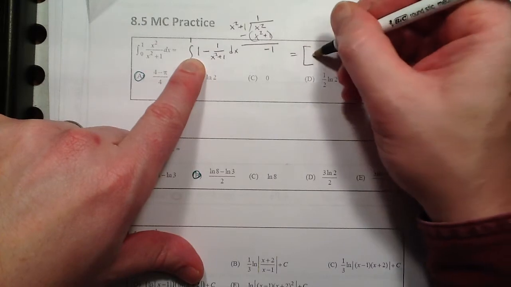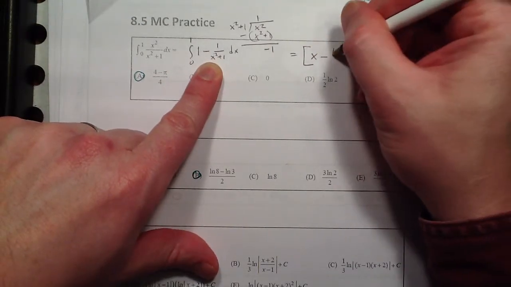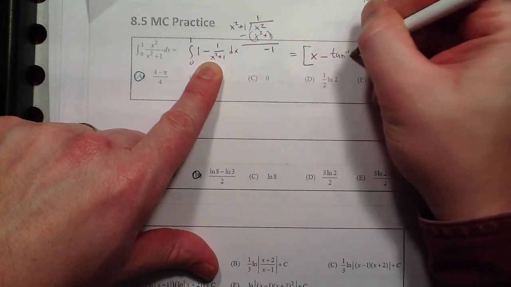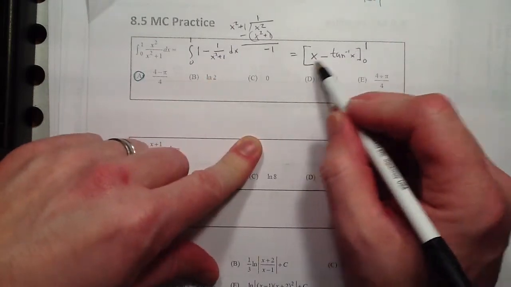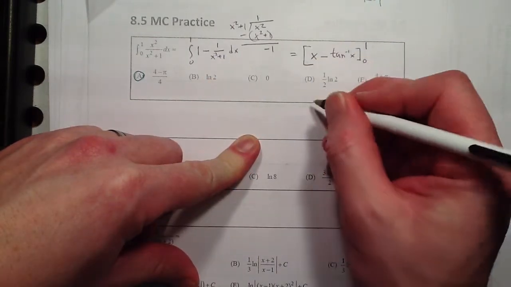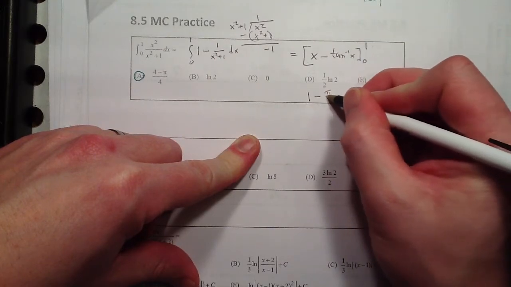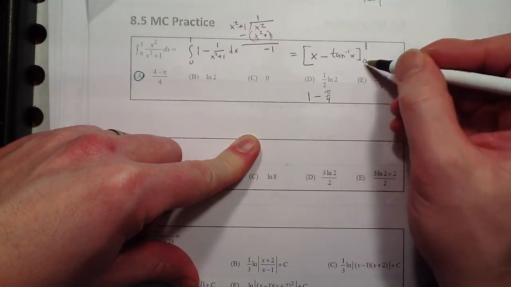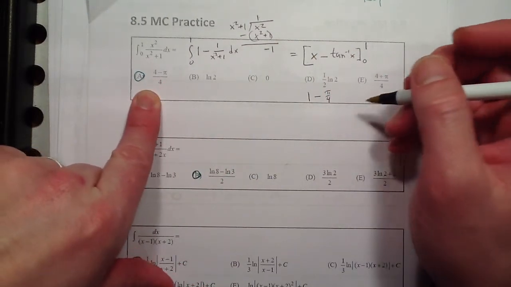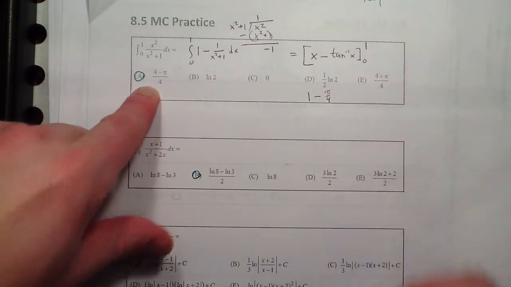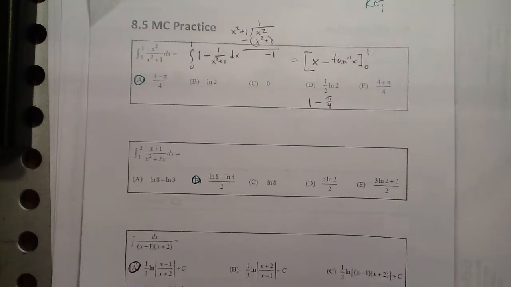The antiderivative of 1 is x, and the antiderivative of 1 over x squared plus 1 is tangent inverse of x from 0 to 1. Plugging 1 in here, that gives me 1 minus the tangent inverse of 1, which is pi over 4. Plugging 0 in gives me 0 for both, and that's the same as answer choice A. It's equivalent to that. So notice you didn't have to play the A-B game.